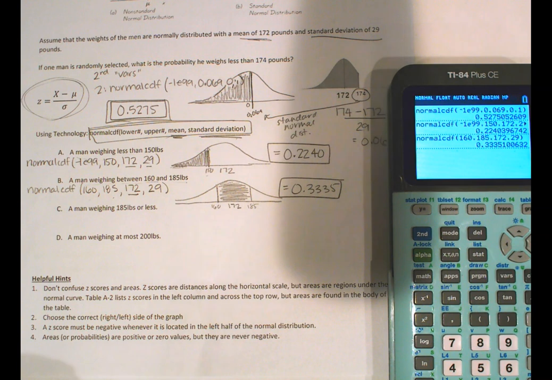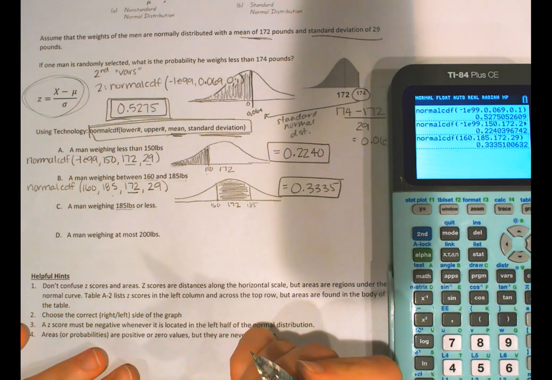All right, so if you feel comfortable, you can try C and D on your own. We're going to keep going over these together just to get some practice, but maybe pause and try these on your own. So a man weighing 185 pounds or less.